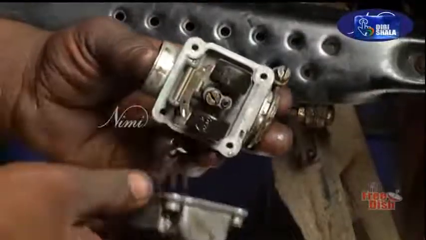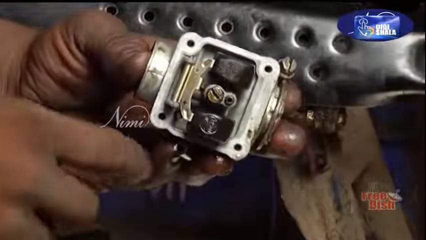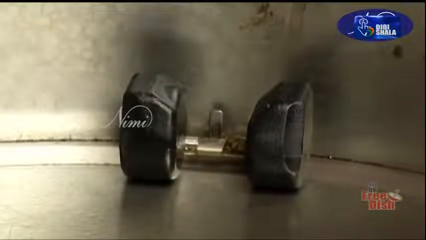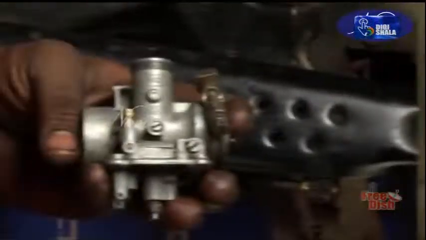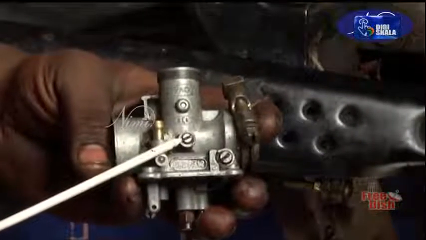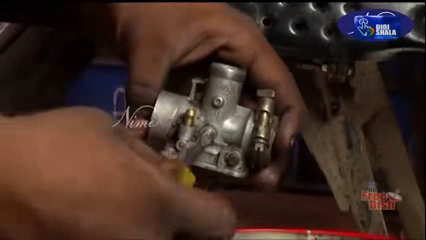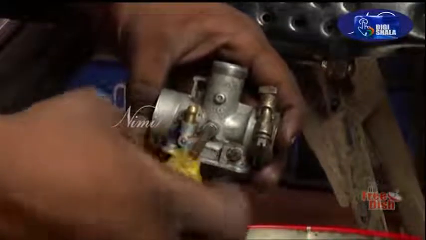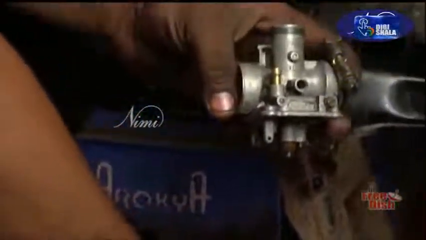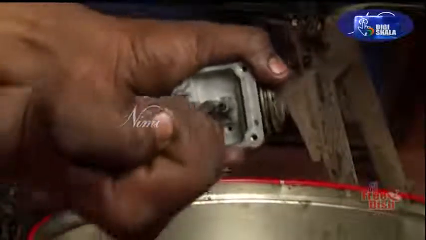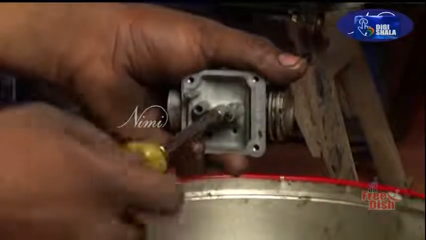Remove the fuel overflow hose from the bottom. Remove the seal and place it in a secured place. Remove the idling screw or jet and air screw. Remove all the components like primary or main jet, float, pin and lock, etc., and put it in the tray.